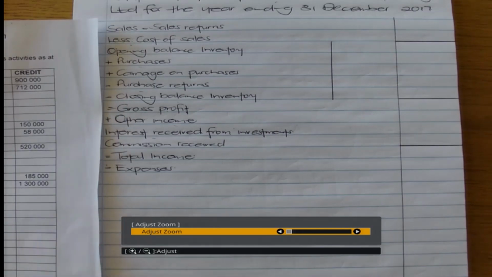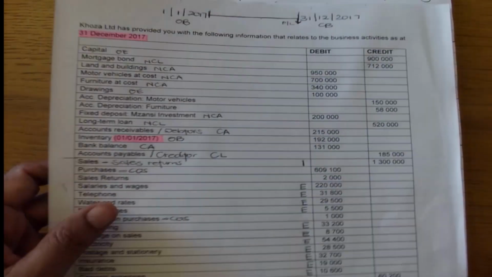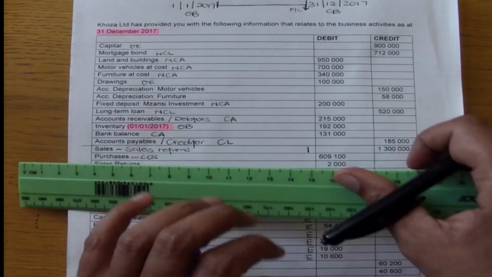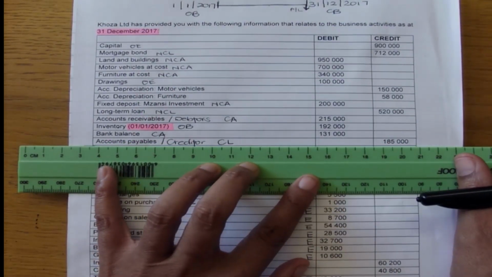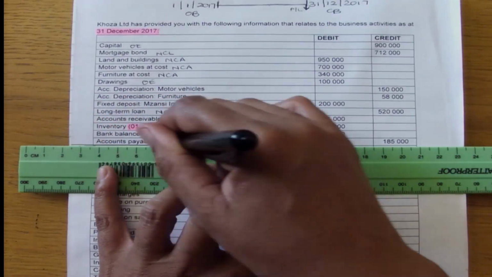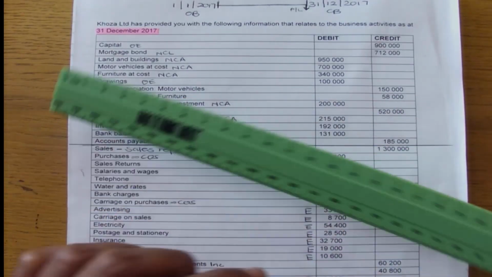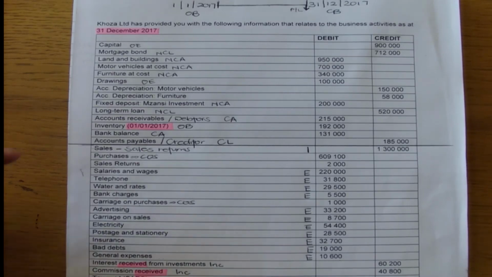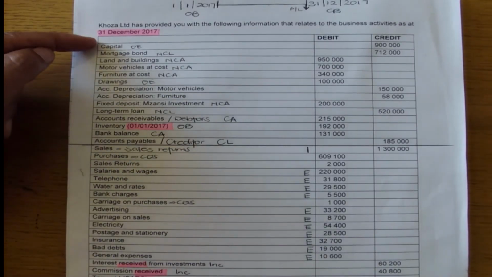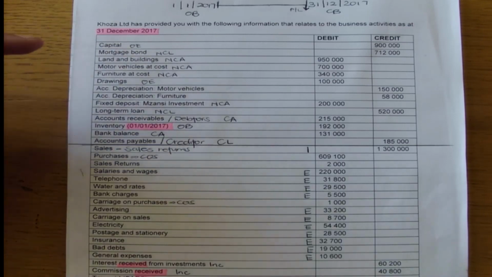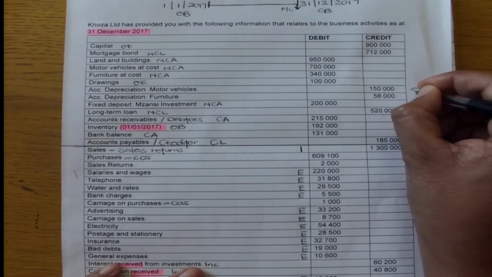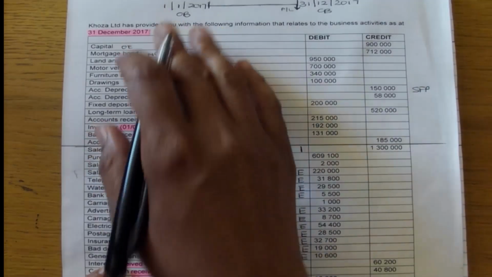Okay, then I take my question and I basically go and let my framework lead me. Now, if you notice here on your question, everything below sales is income and expenses. Everything above sales is either owner's equity, assets, or liability, meaning that everything above will go to the statement of financial position. So I'm not even going to look there.